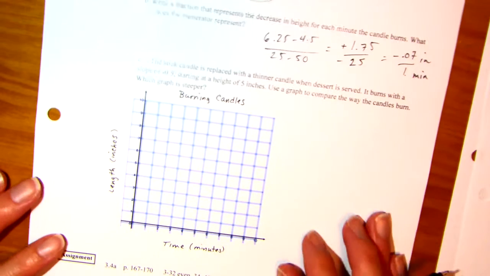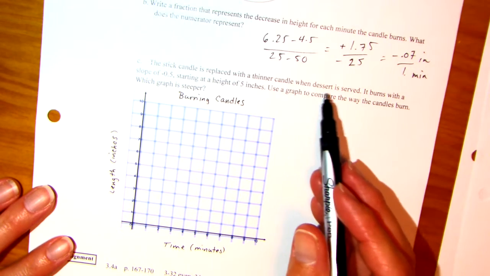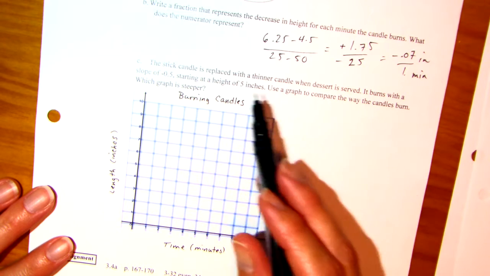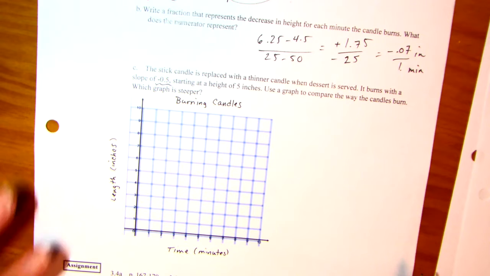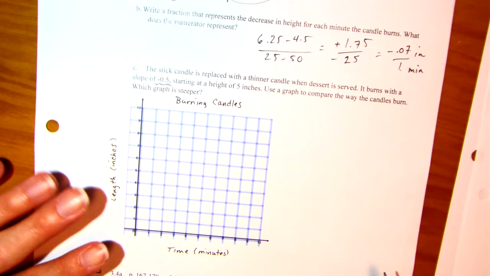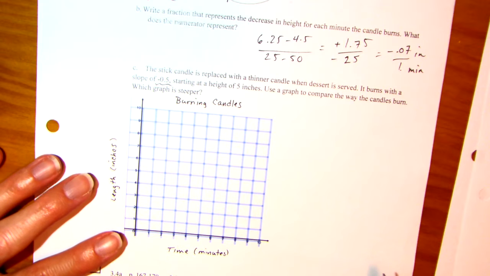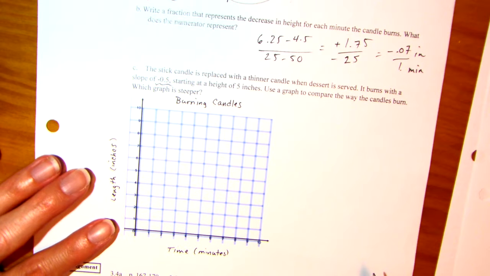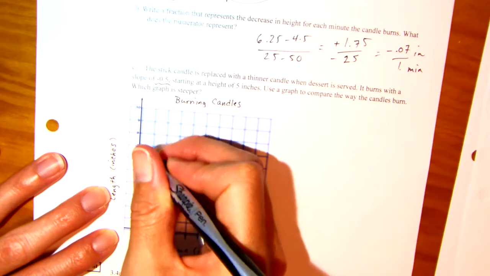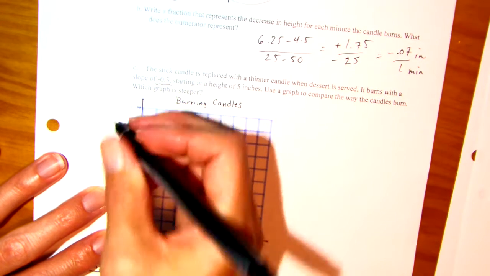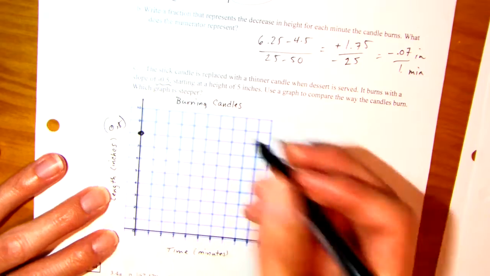Okay. The thick candle is replaced with a thinner candle when dessert is served. It burns with the slope much faster. It's going down a half an inch for every minute. Okay, and it starts at 5. We'll use a graph to compare the way they burn. Okay, so the first candle is in inches. It starts at 8. So it's 8 inches, the 0, 8.